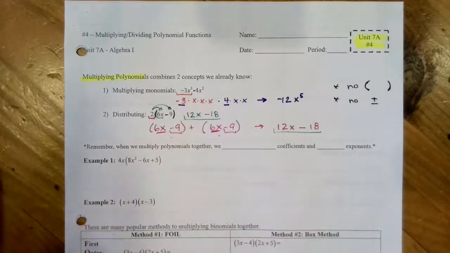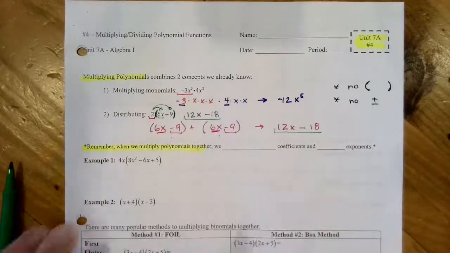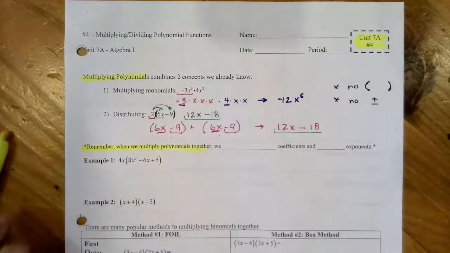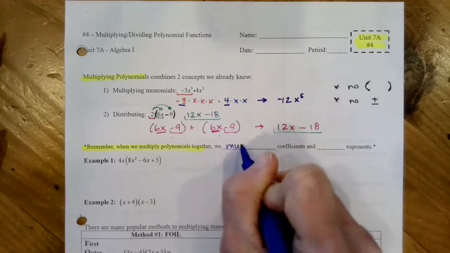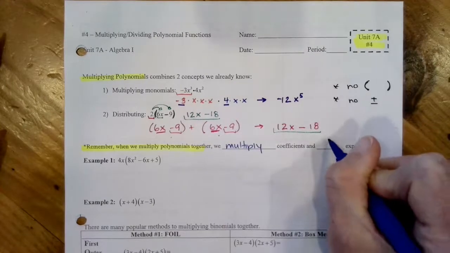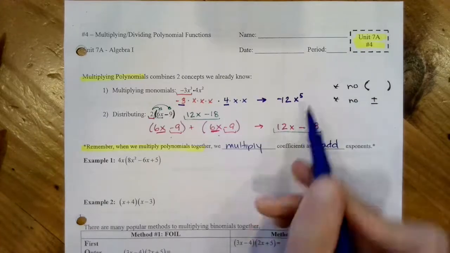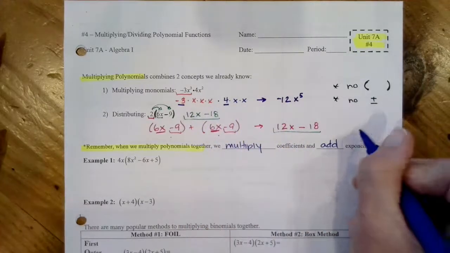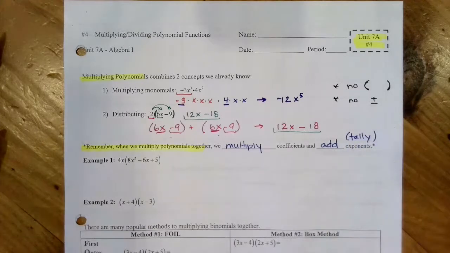Okay, let's take a look at this note. Remember, when we multiply polynomials together, we're going to have to multiply our coefficients, and remember, we're going to add our exponents together just like we did up here. And we want to think of this, remember, we called this in class more like a tally, so we don't get that confused.